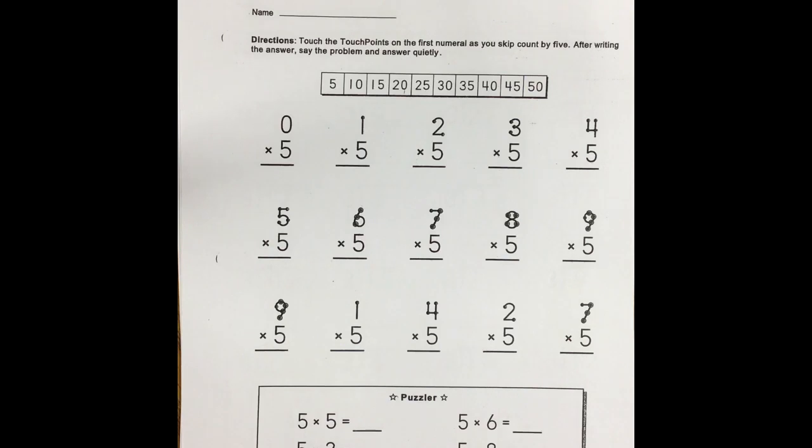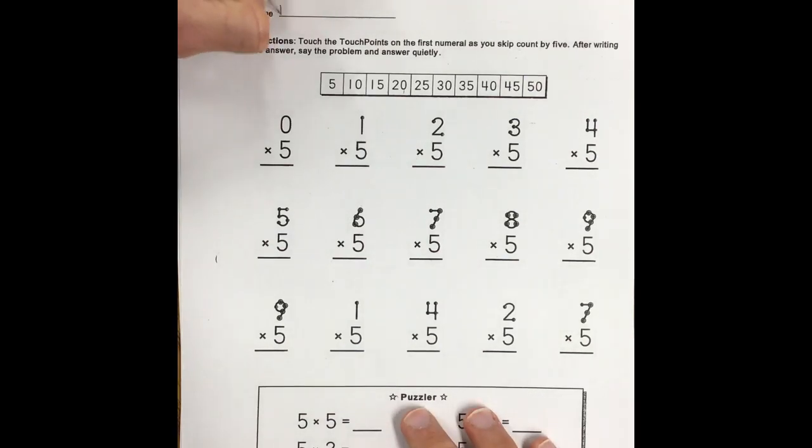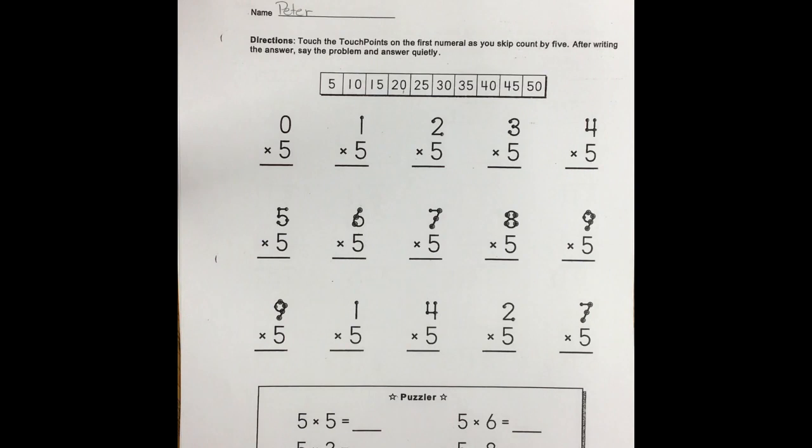This is the Touchpoints multiplication page. Remember to write your name at the top. Directions. Touch the touch points on the first numeral as you skip count by 5. After writing the answer, say the problem and answer quietly. We have our guide to skip counting right here. 5, 10, 15, 20, 25, 30, 35, 40, 45, 50.